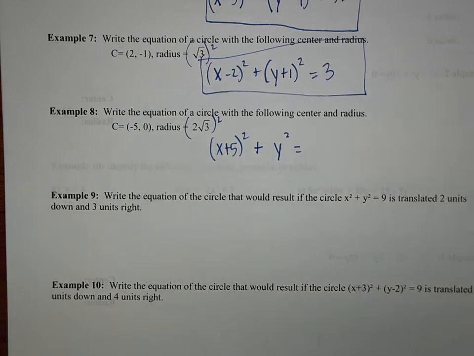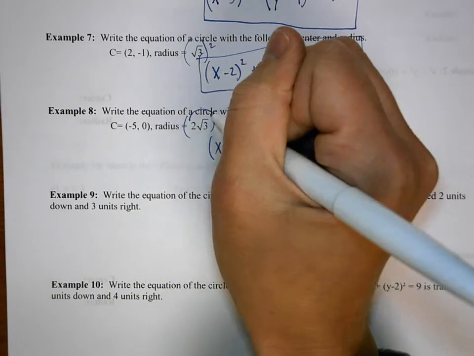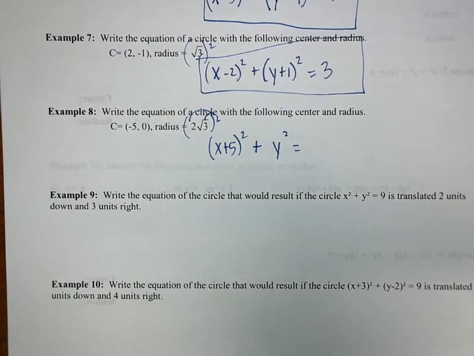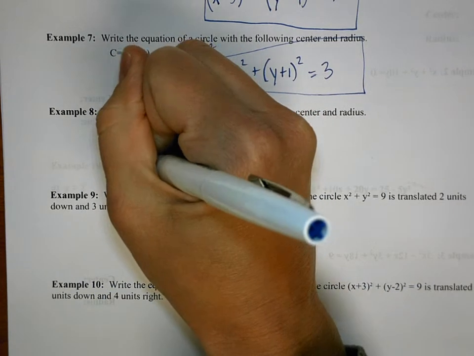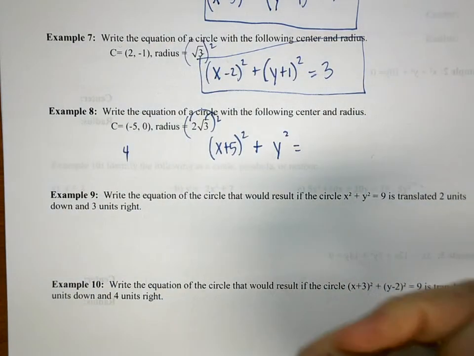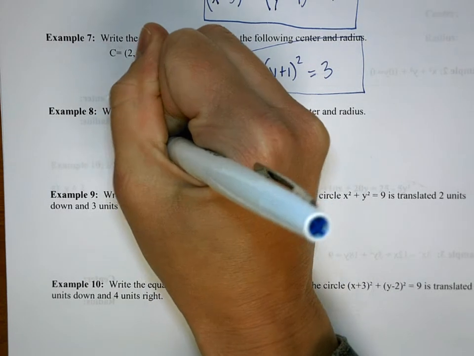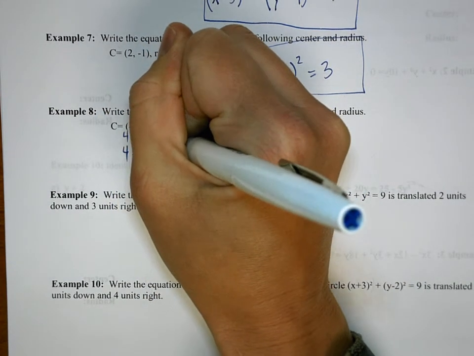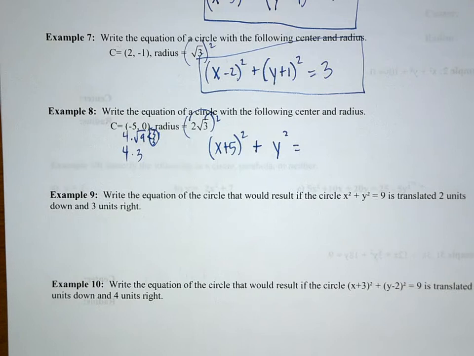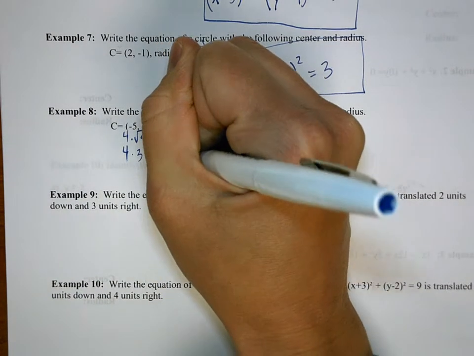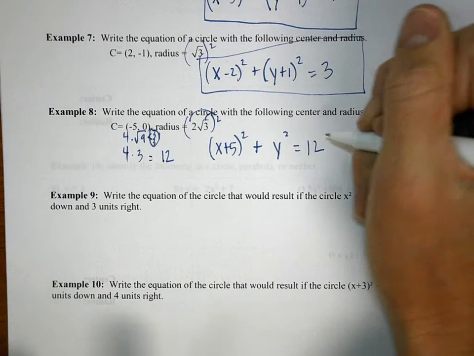Okay? So when you're doing this, you have to square the 2 and the root 3. So 2 squared is 4, and root 3 squared will make 3. Or it can be 4 times root 9, but the square root of 9 is 3, right? And then 4 times 3 makes 12. So that is my equation.